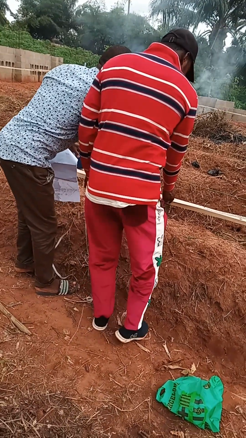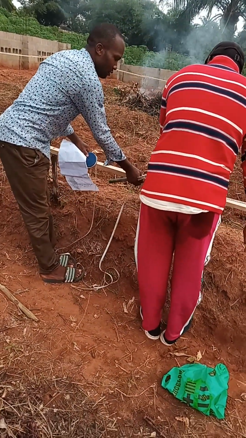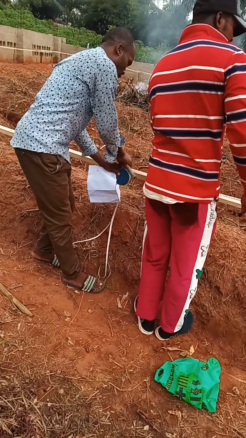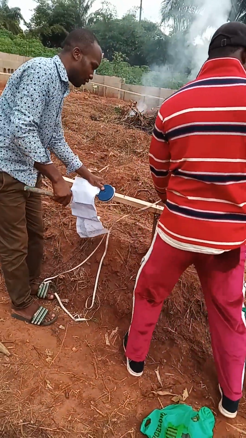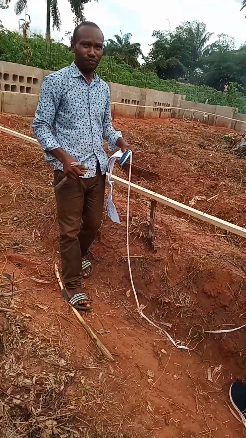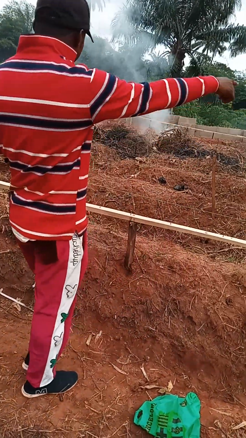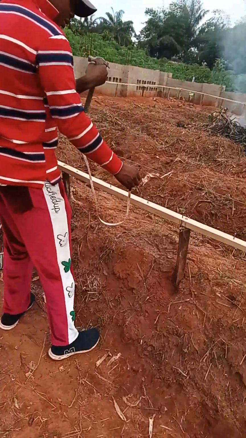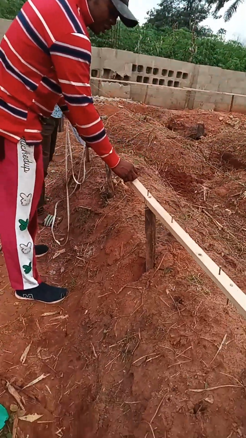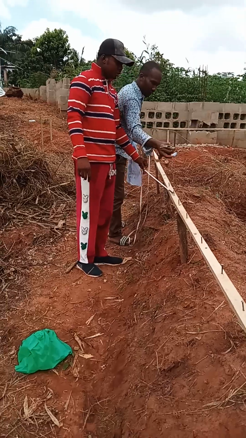Very good. Okay. Yeah. This is the wall. This is the foundation. Remove it. That's okay. If you like, you enter inside so that you can capture. No, let's go. Enter here.